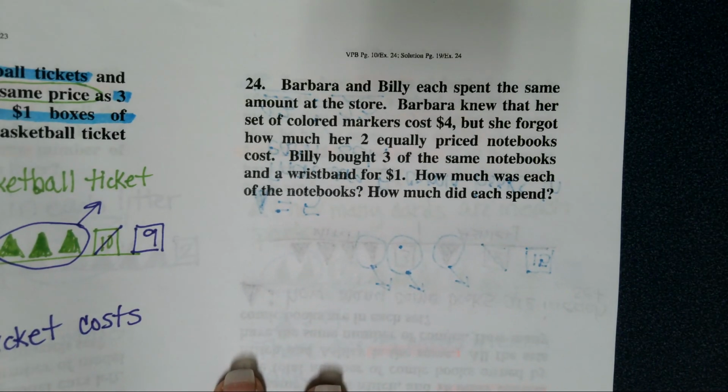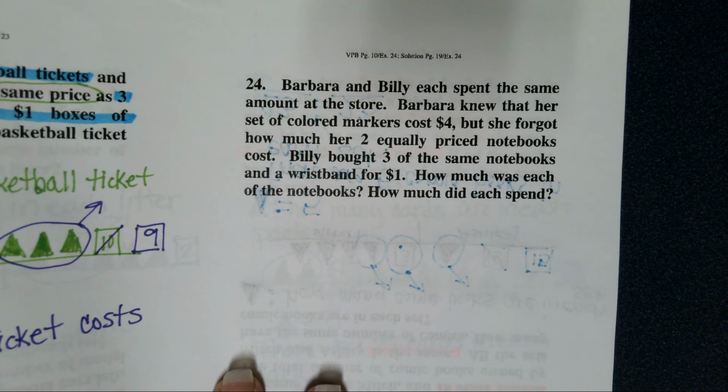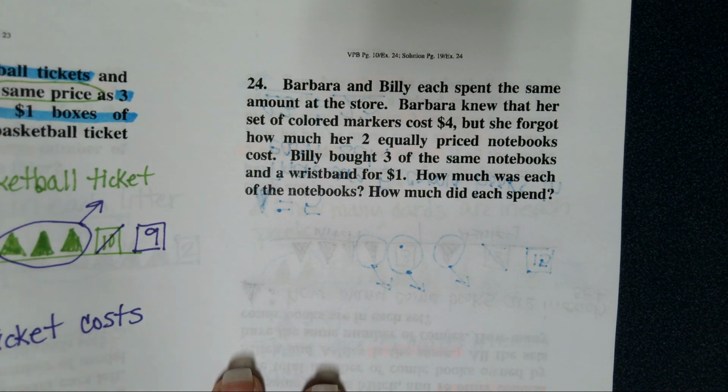And the last problem is going to be one for you to do on your own. Number 24. Barbara and Billy each spent the same amount at the store. Barbara knew that her set of colored markers cost $4, but she forgot how much her 2 equally priced notebooks cost. Billy bought 3 of the same notebooks and a wristband for $1. How much was each of the notebooks? How much did each spend? Okay, so there's 2 questions for you, so you're going to have to make sure you answer the first one, and then when you're done, answer the second one. I look forward to seeing you back again.